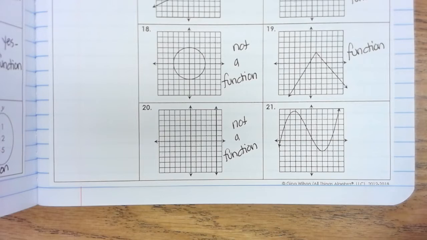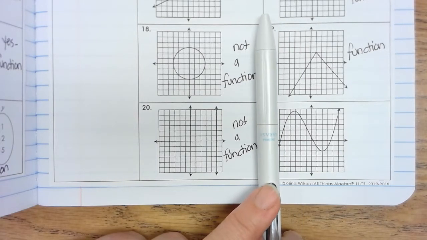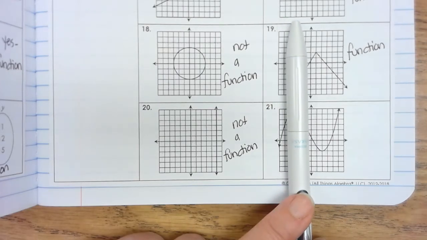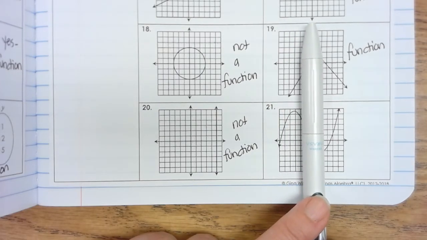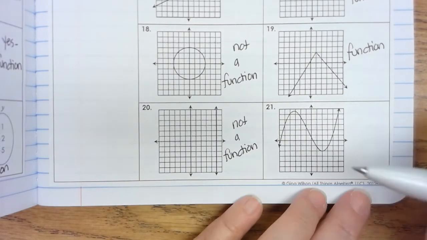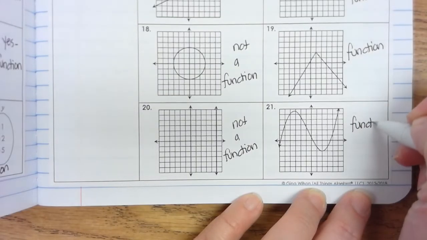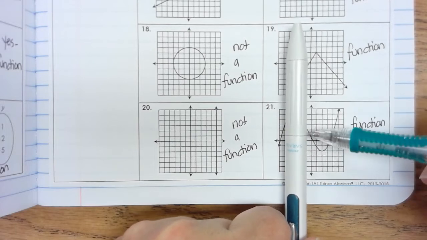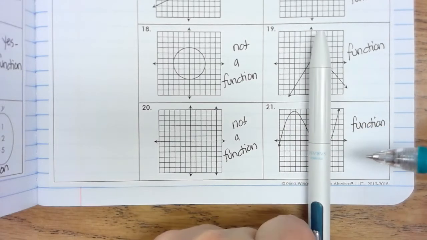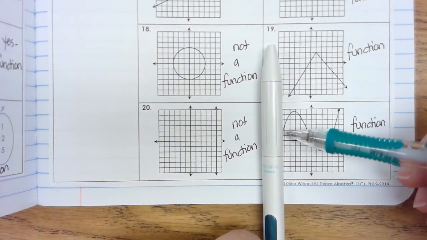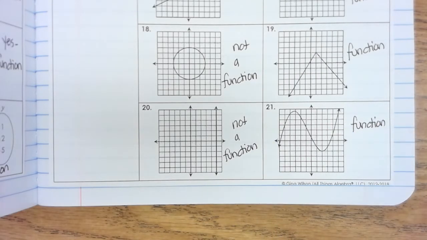And think about number 21. I'm going to pull my pen across slowly. Think about how many places, every time I stop, that line is touching my pen. If you said this was a function, you are correct. No matter where I stop my pen, that line is only hitting my pen in one place. Over here, it's hitting down here, right here, it's hitting up here, over here, it's hitting right here, only one spot. So that is a function, okay?